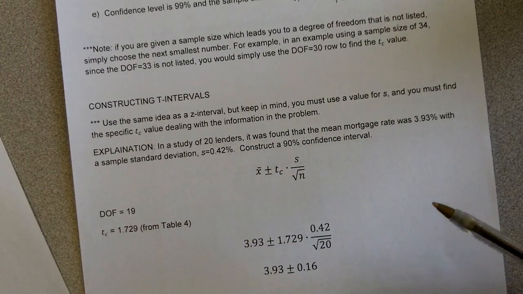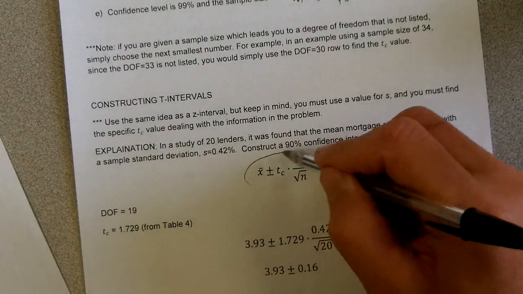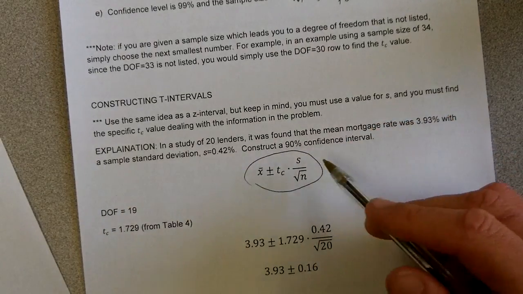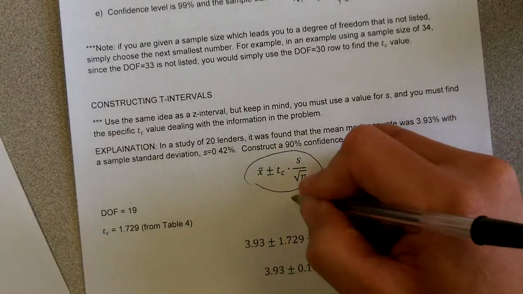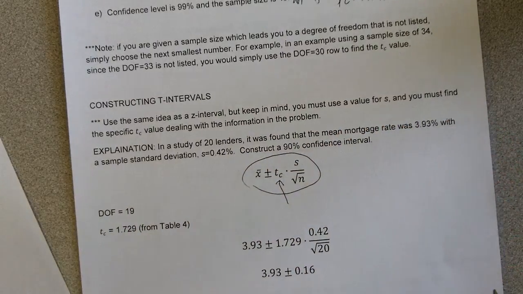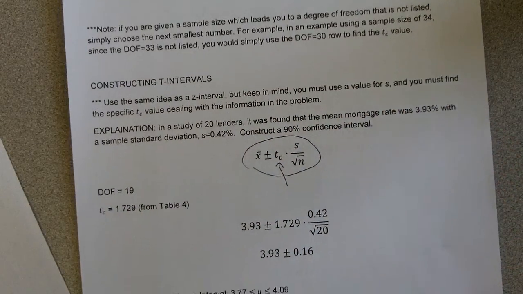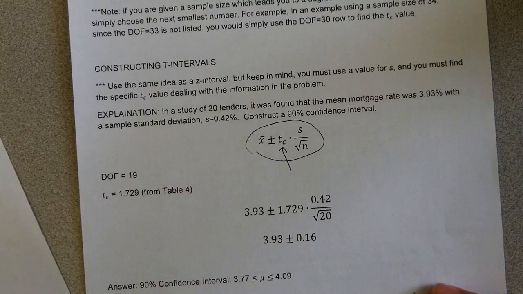Constructing the t-interval is, again, just like we did before, the same exact process, filling in numbers from the chart or from the problem. The only thing that we have to change here is your t sub c value, and basically the same exact procedures hold from before.